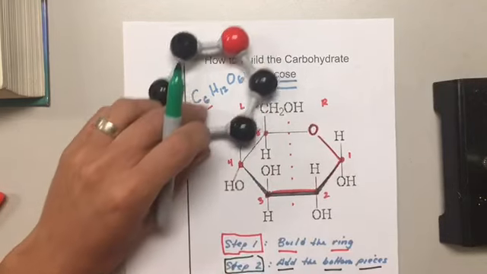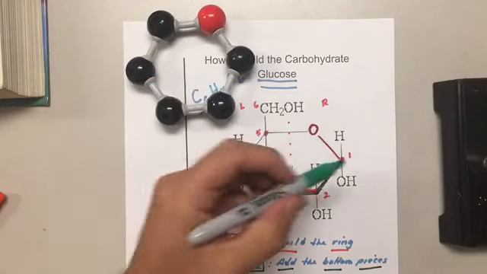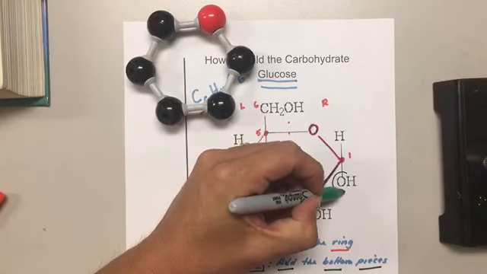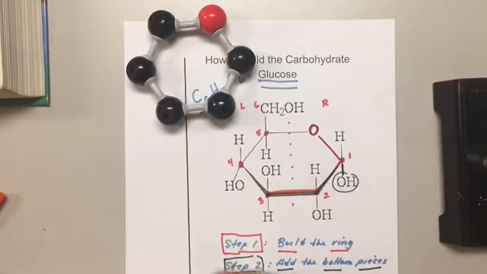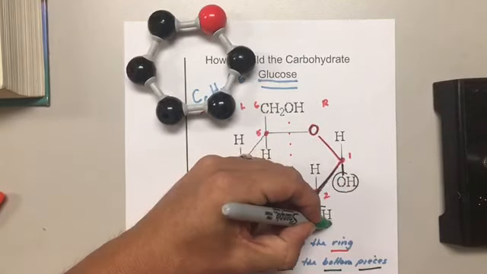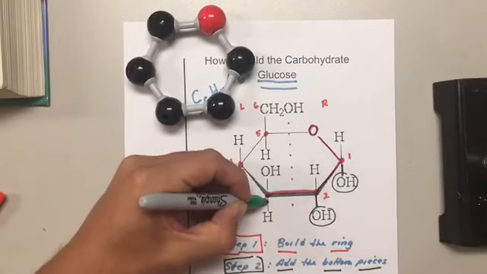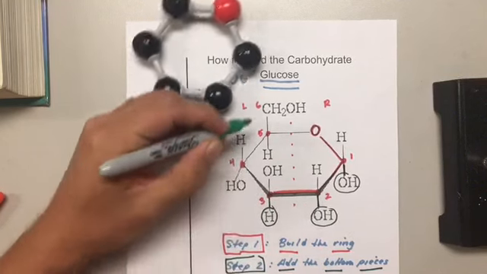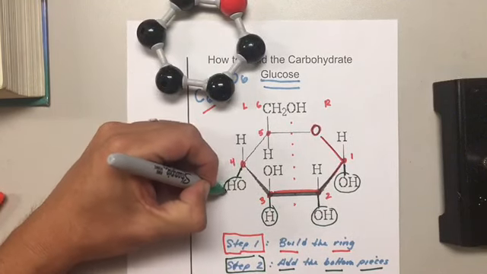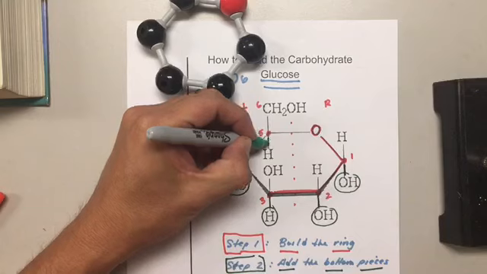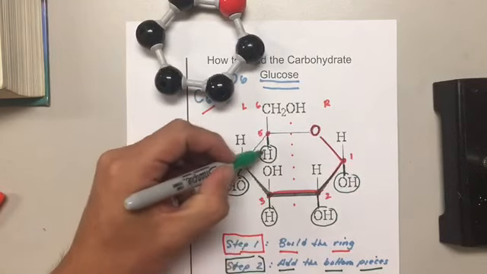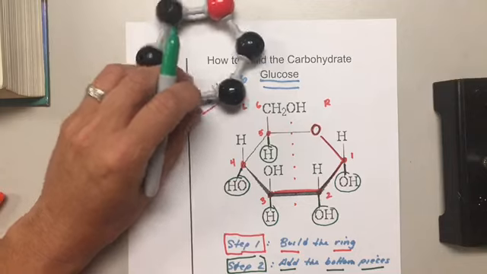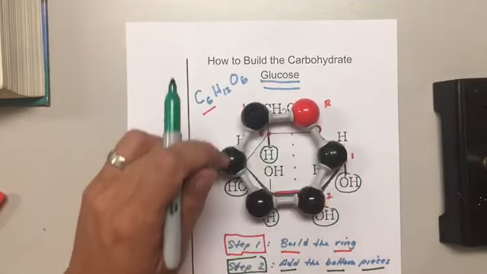Now, what the heck, Rodriguez? What are you talking about, bottom pieces? Notice these parts here. See this line right here? Notice it's pointing down towards the bottom of the paper. Here's another one, here's another one, and then finally, here's another one. Here, 1, 2, 3, 4, 5 things that you need to add to the bottom portions of this ring.